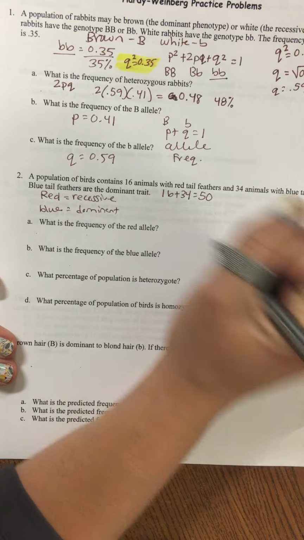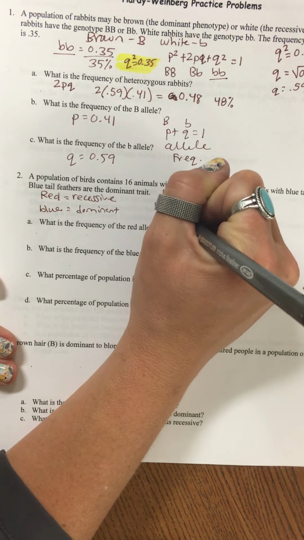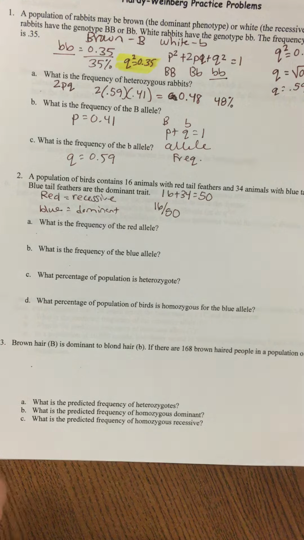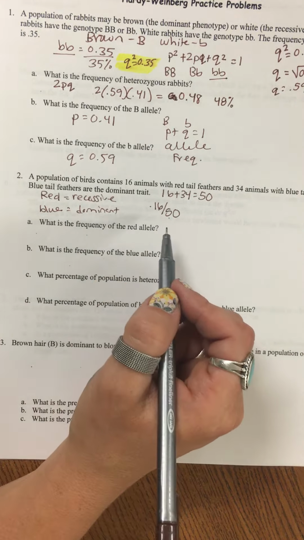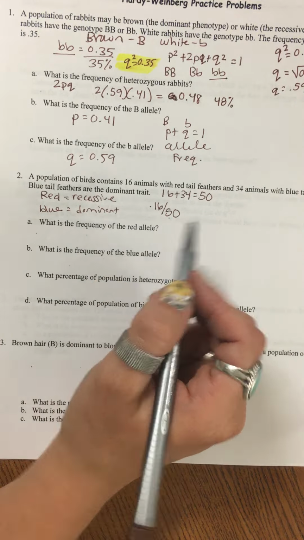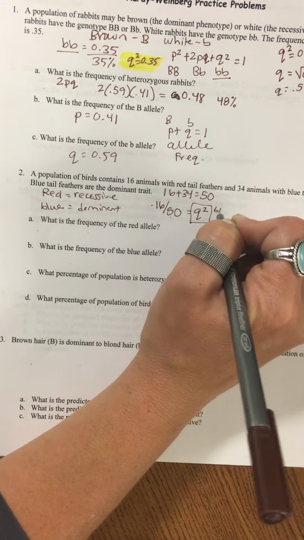Now, if I know 16 of the animals have the recessive phenotype, and the total population is 50, this is basically telling me q squared, because these are the individuals with the recessive phenotype.